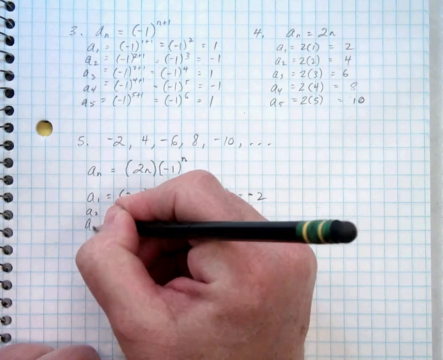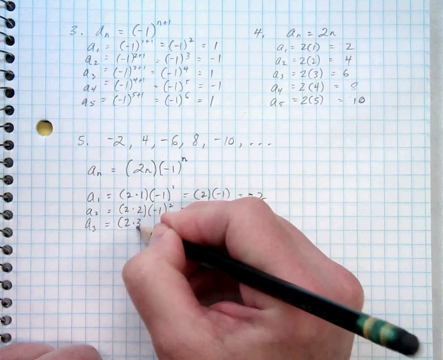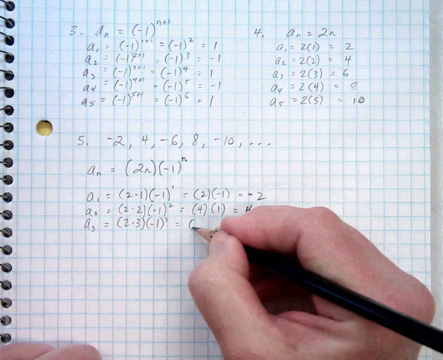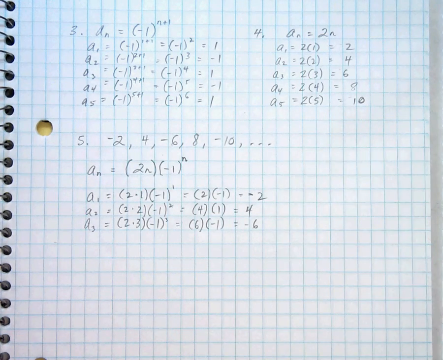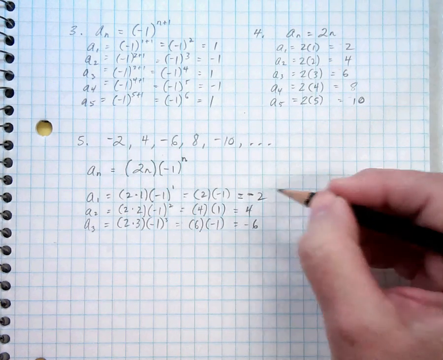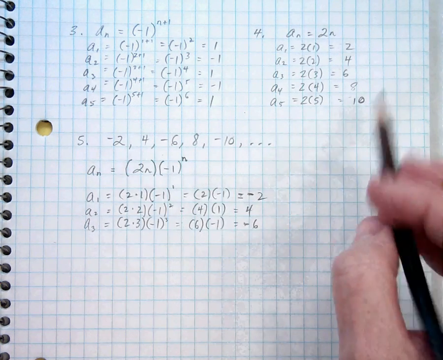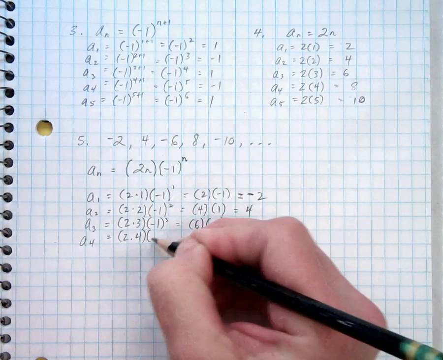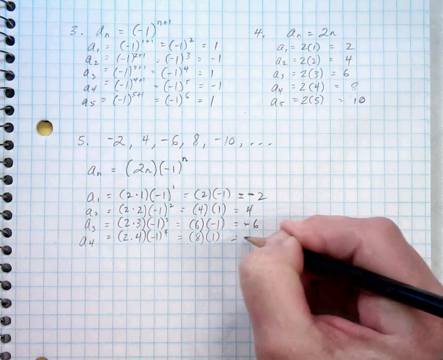Okay, a sub 3 is going to be 2 times 3 times negative 1 to the 3. So that's 6 times negative 1 again, which is negative 6. And you see how this is going. So I have negative 2, positive 4, negative 6. The next one's going to give me positive 8: 2 times 4 times negative 1 to the 4, which is 8 times 1, which is 8, and so on.